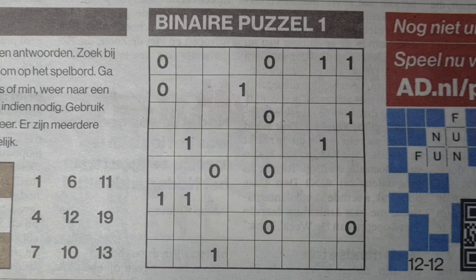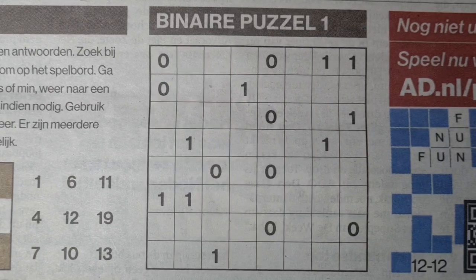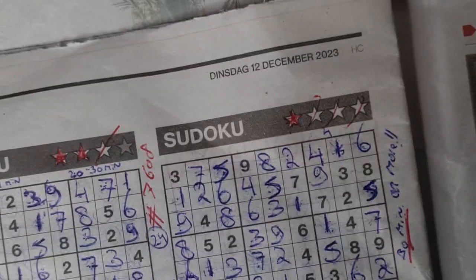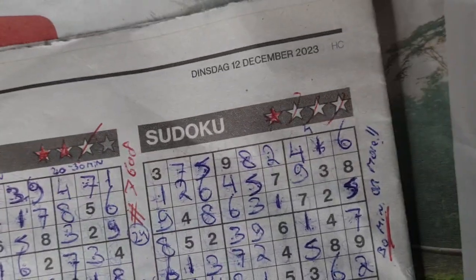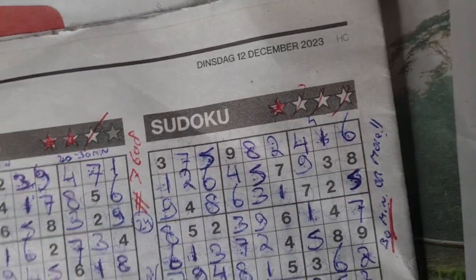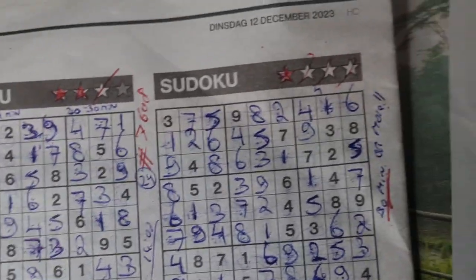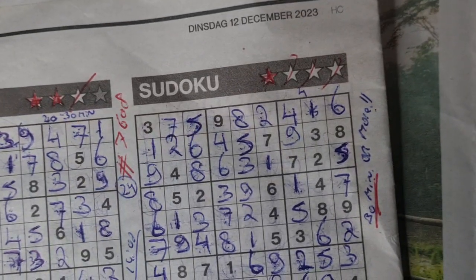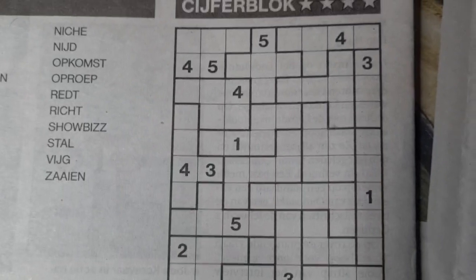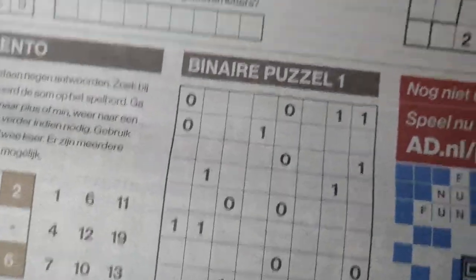The third puzzle, a binary puzzle. It's binary time in addition to today's newspaper on Tuesday, December the 12th, 2024. Already solved two puzzles, the 3 stars and the 4 stars Sudoku. 2 puzzles are left. The jigsaw Sudoku with 4 stars and a binary.